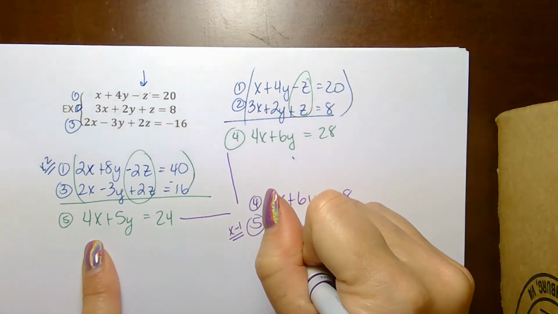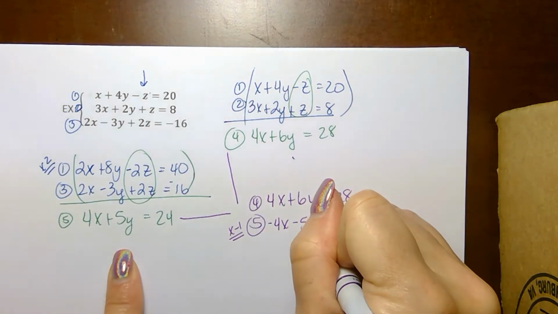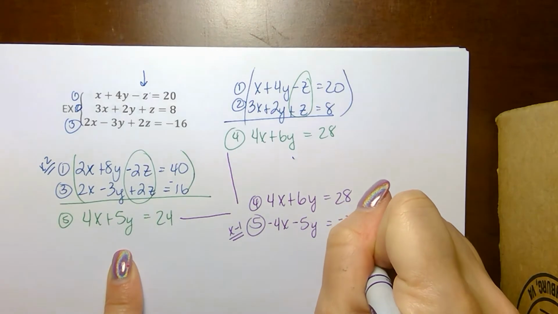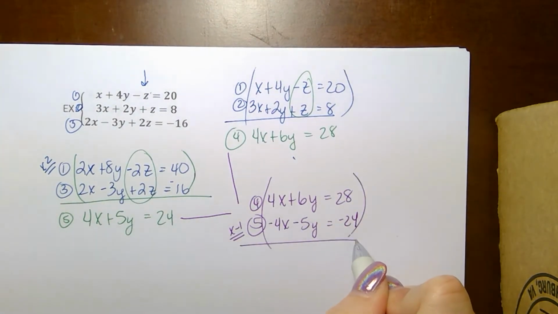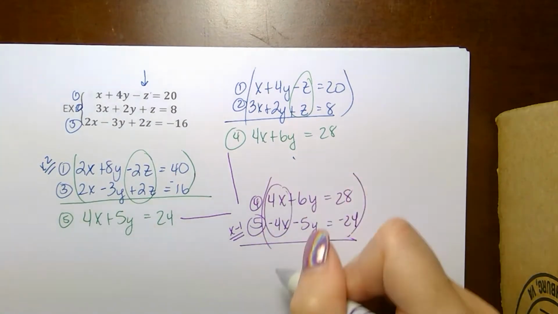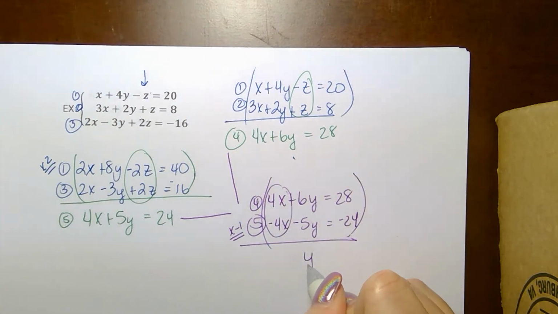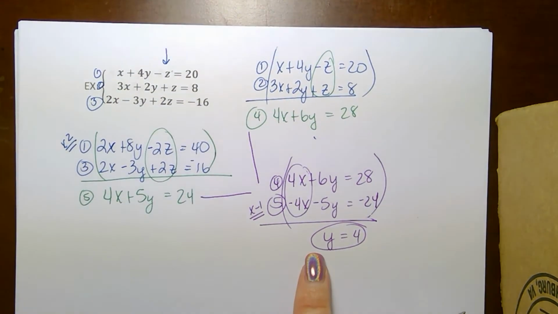Equation 5 becomes -4x minus 5y equals -24. When I add equations 4 and 5 together, my x's add to 0. I get y equals 4, and I've solved for y. Okay, I take that value for y, and I have to plug it into either 4 or 5 to solve for x. Does not matter which one.